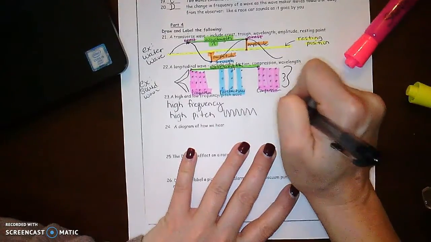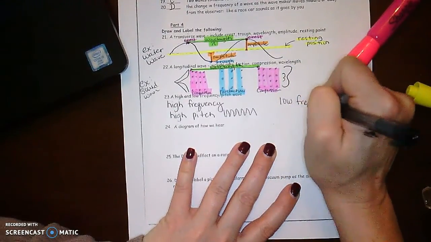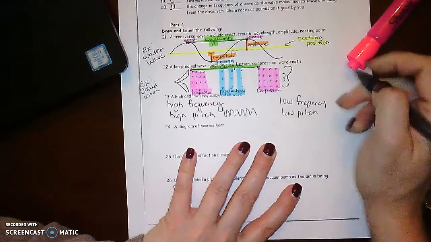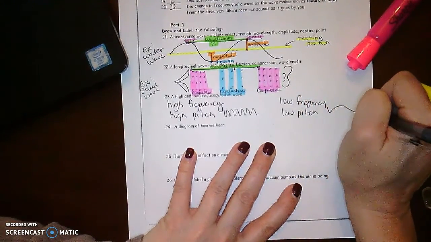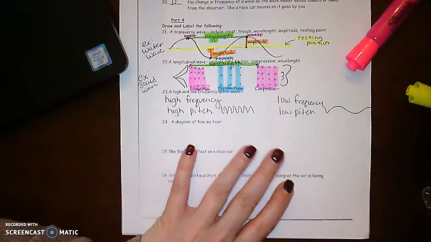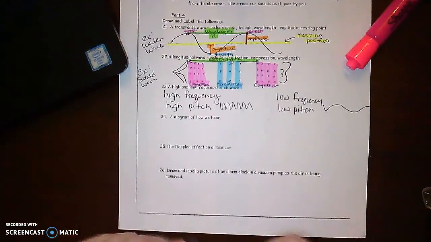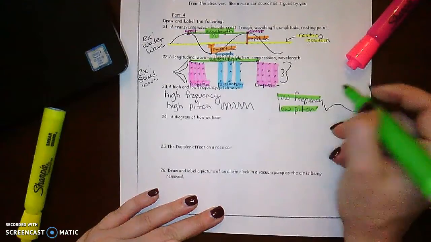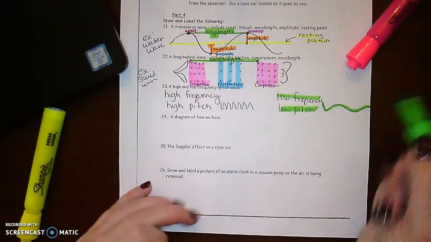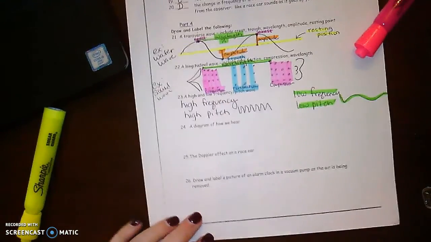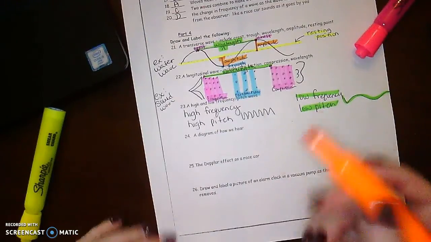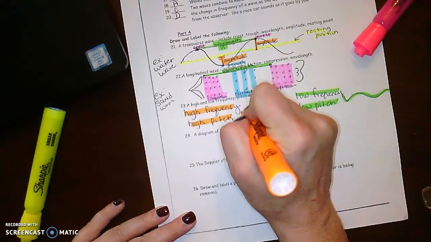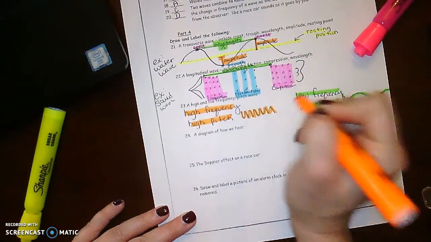Low frequency, low pitch, boom. It's going to be deeper and more drawn out. So, low frequency, low pitch, going to have a longer wavelength. High frequency, high pitch, much shorter wavelength. It's going to have a lot more energy too.